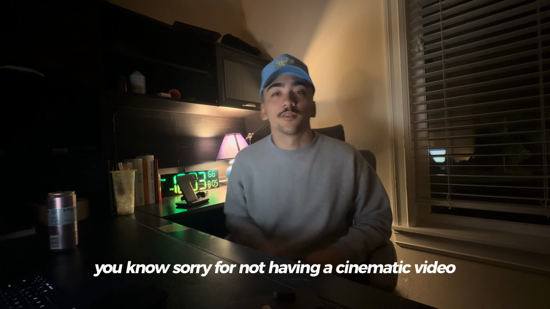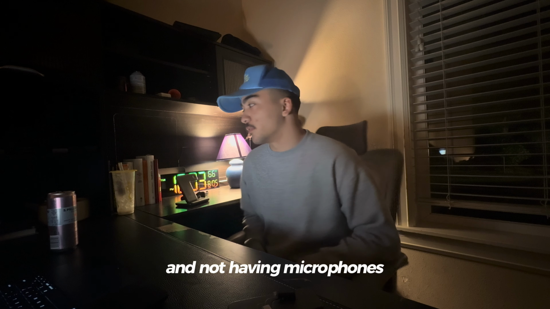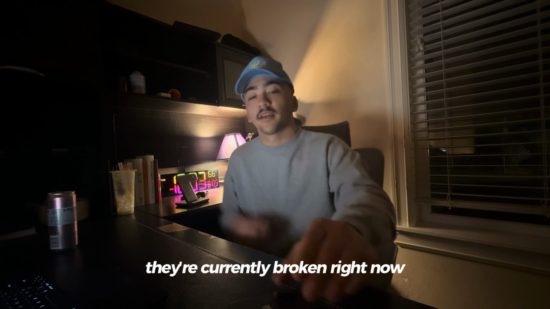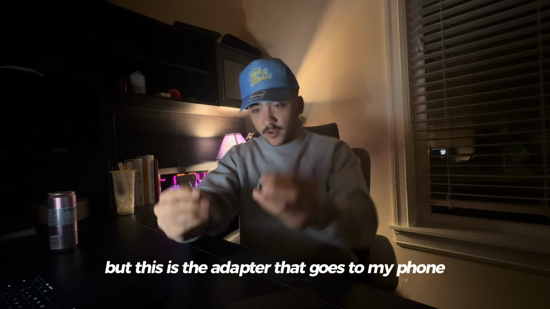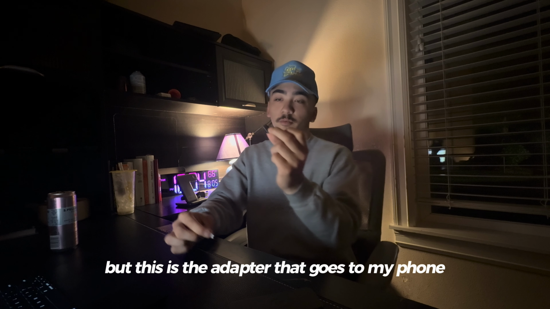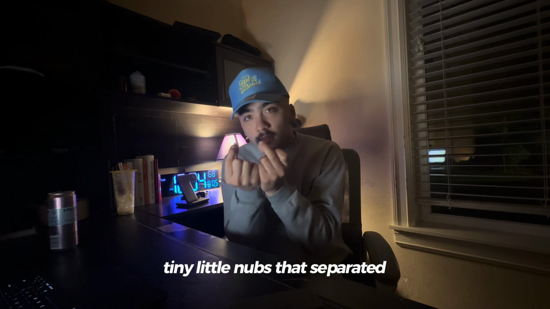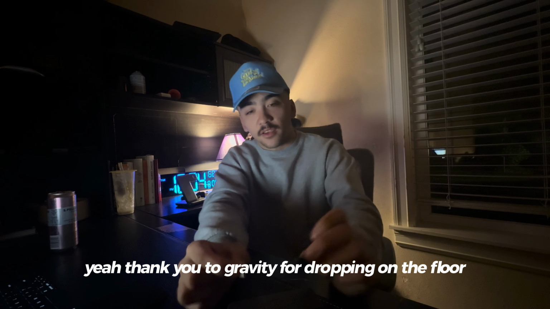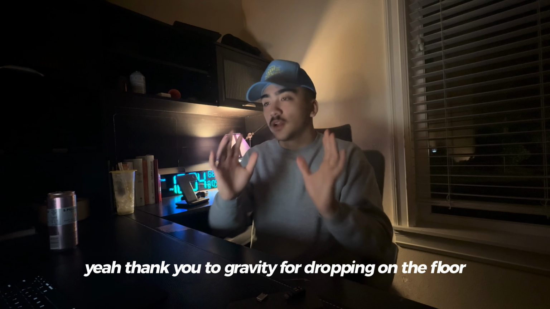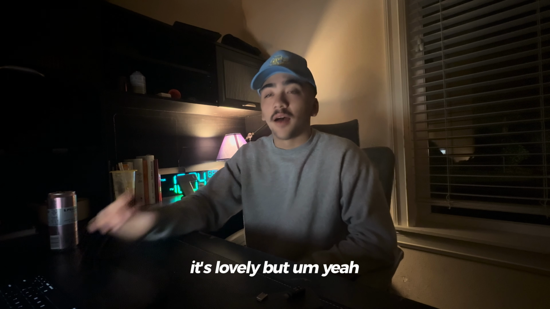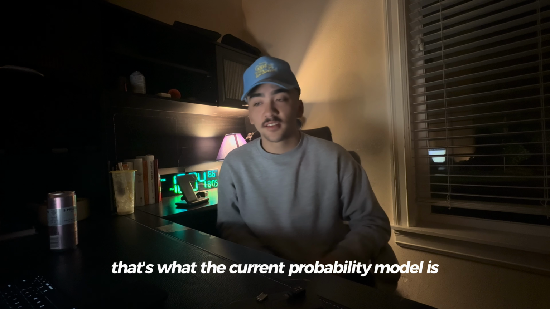And I'm sorry for not having a cinematic video and not having microphones. They're currently broken right now, you see. I don't know if you can see it, but this is the adapter that goes to my phone. And this is what it looks like now. Tiny little nubs that separated. Yeah, thank you to gravity for dropping it on the floor. It's lovely.